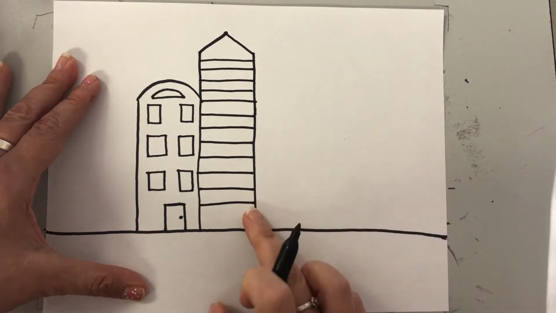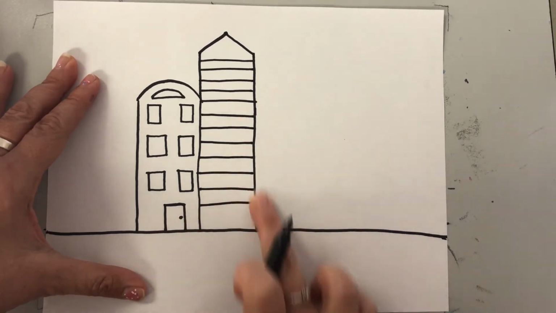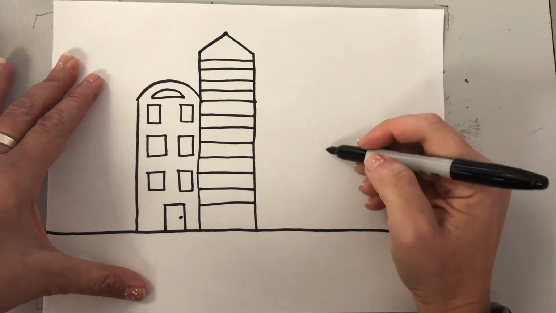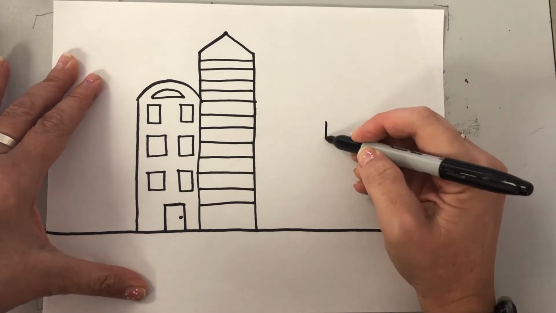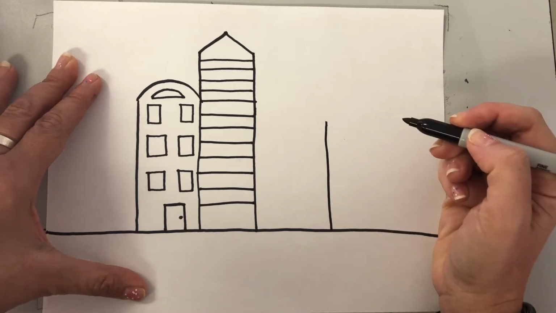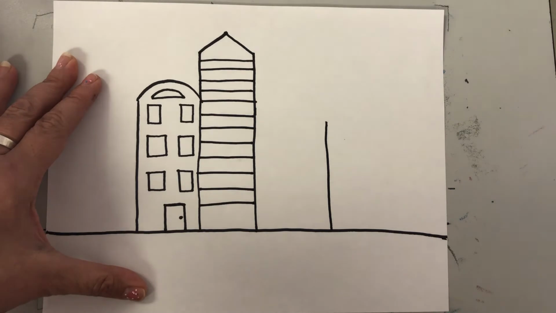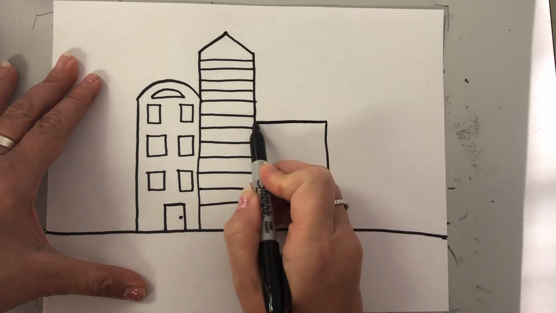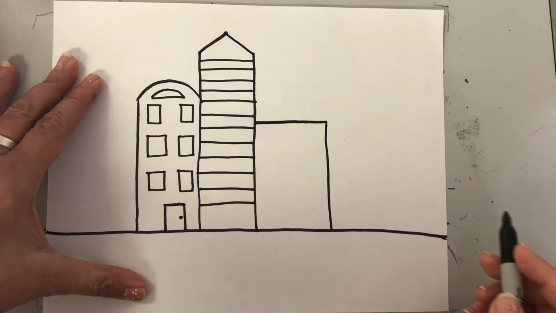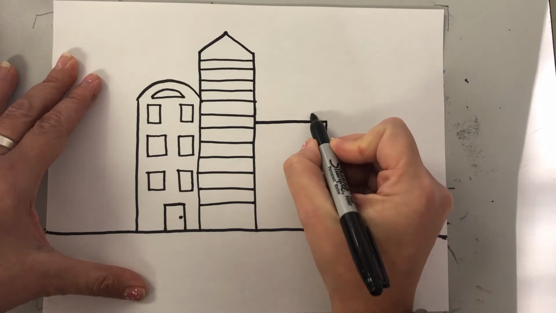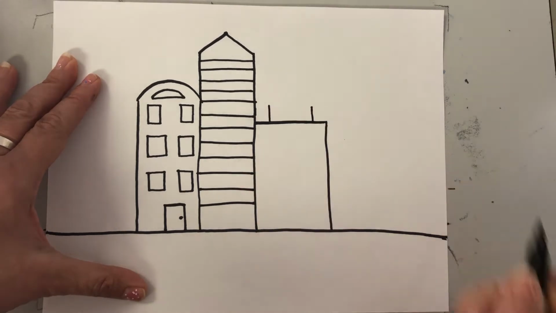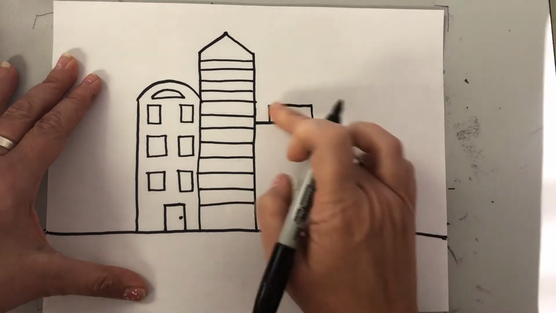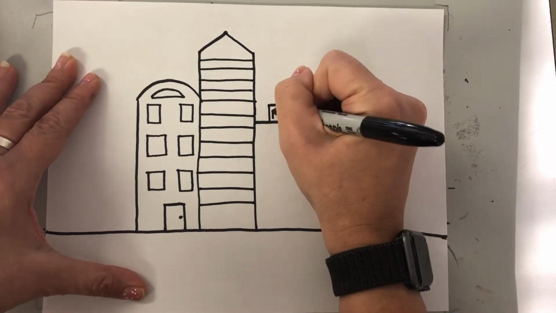For my next building, remember we're sharing this line for our next building, so we don't have to draw another line. I think I want it to be a short, wider building, so I'm going to put a line here, vertical line here. Then I'm going to do another horizontal line. I'm going to step in and do one short vertical line on each side and do another horizontal line just to give it, maybe it's got a sign up here. Maybe it can say pet shop.